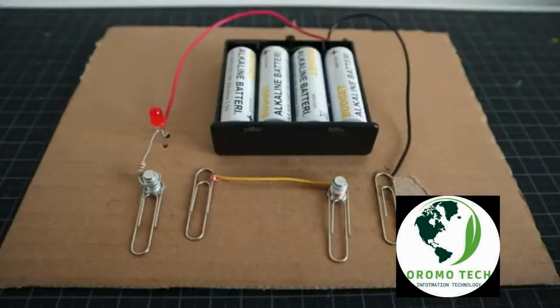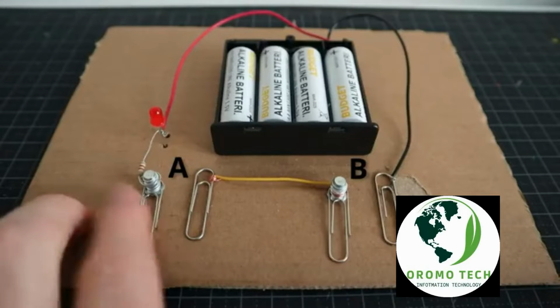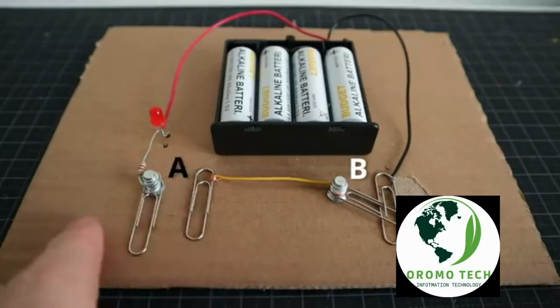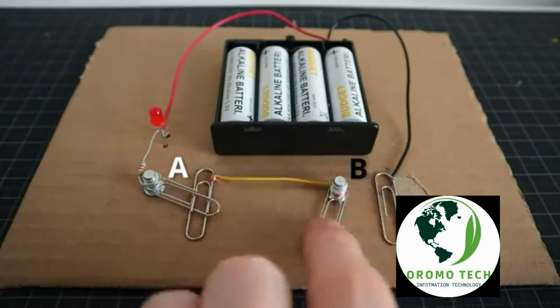So here's a little circuit with a light and two switches, A and B, and clearly the light can only go on if I close both of these switches. Already this is a kind of simple logic. We're testing if two conditions are true: switch A is closed and switch B is closed.